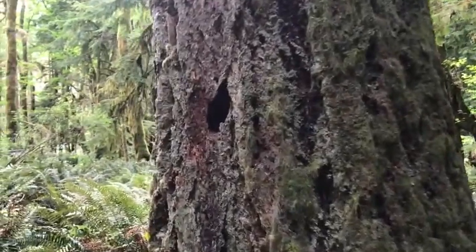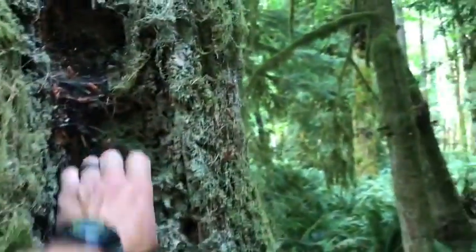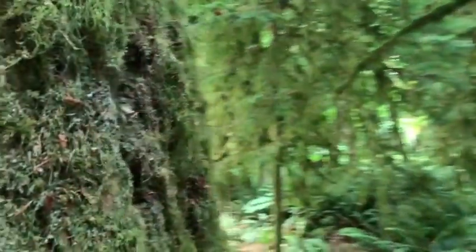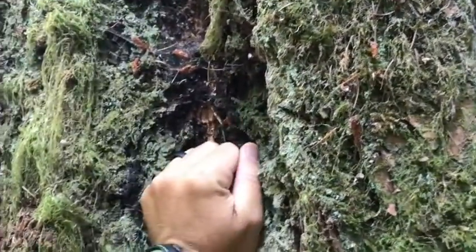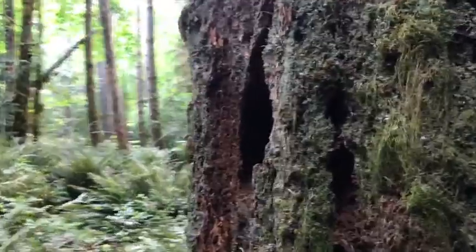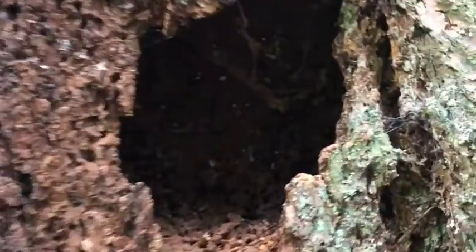This tree has deep furrowed bark. The size of these furrows are deeper than my hand. And then there's another phenomenon that's happening here, which is really fascinating.